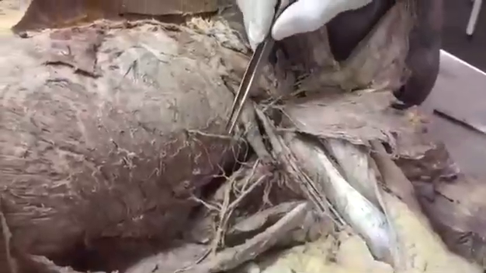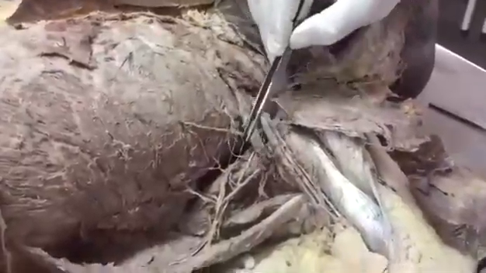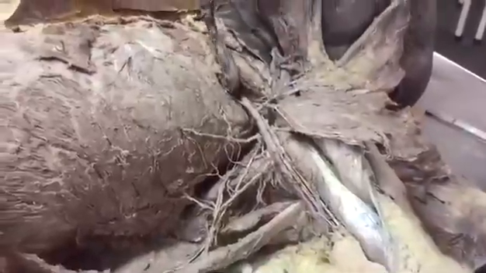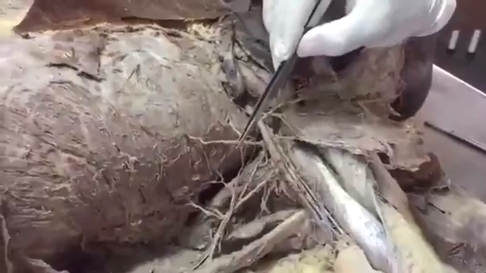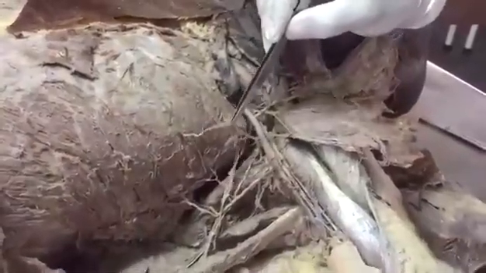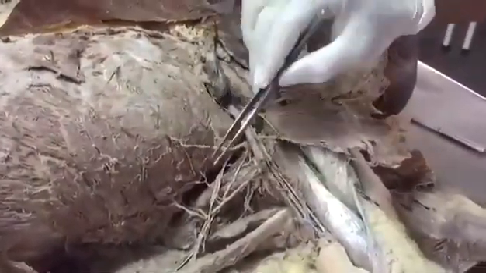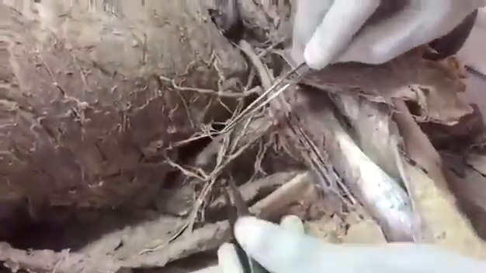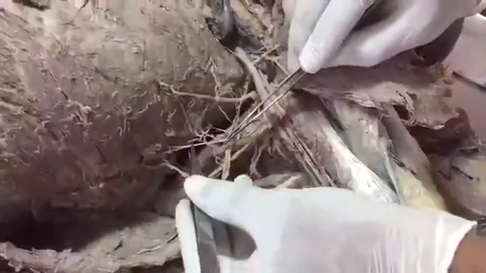Now we see the contents along the medial wall of the axilla. Here the axillary vein is cut and reflected medially, and along the medial wall you can see the lateral thoracic artery, and the most important nerve, which is supplying the serratus anterior.